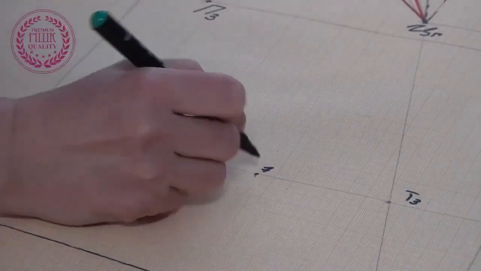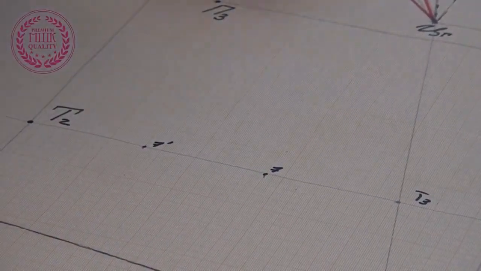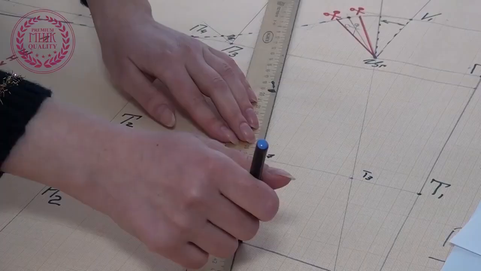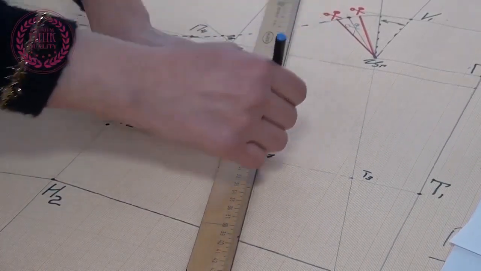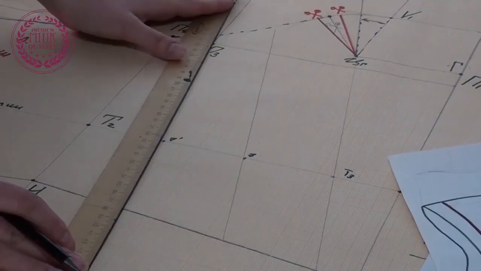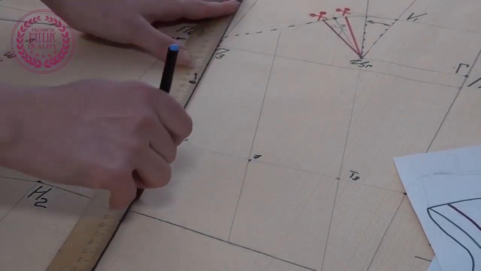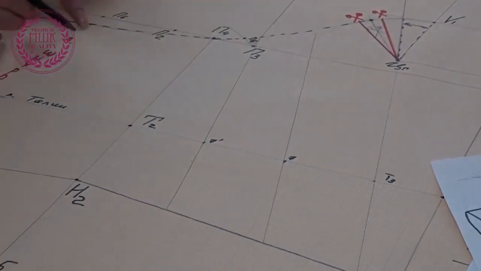I mark the points with the numbers 7 and 7 and 7 on the back. On the front I draw 3 such seams, and on the back there are 2 more such seams.